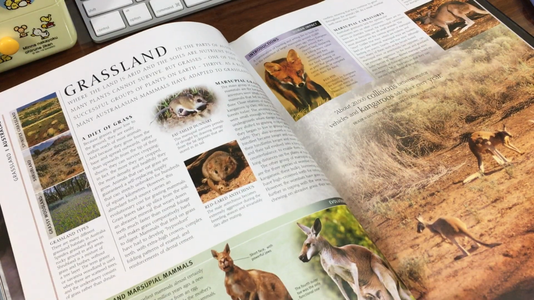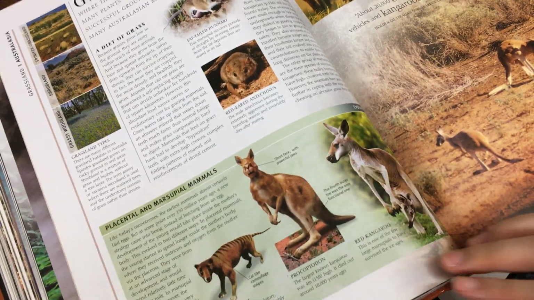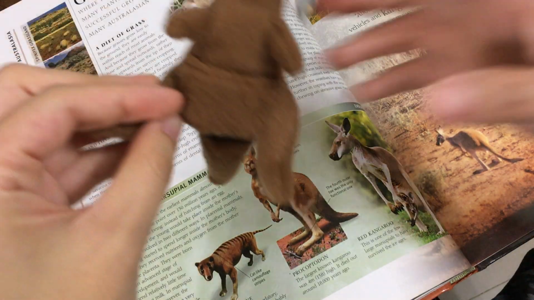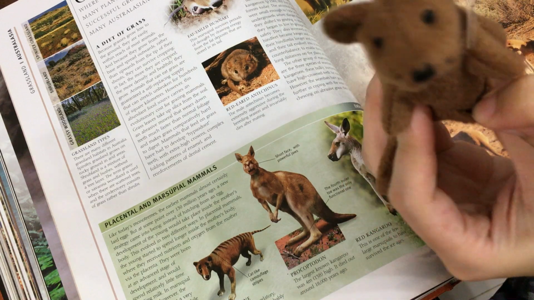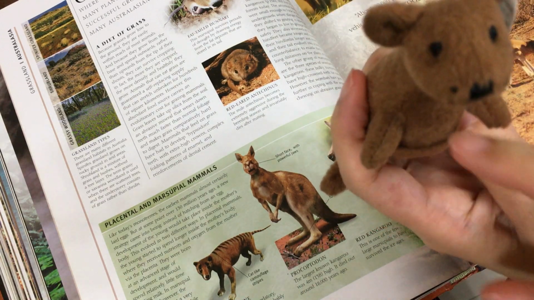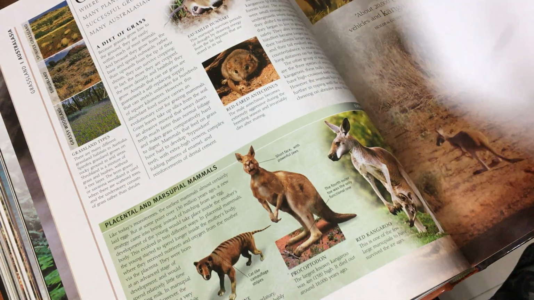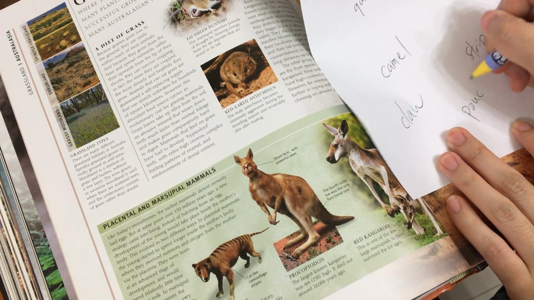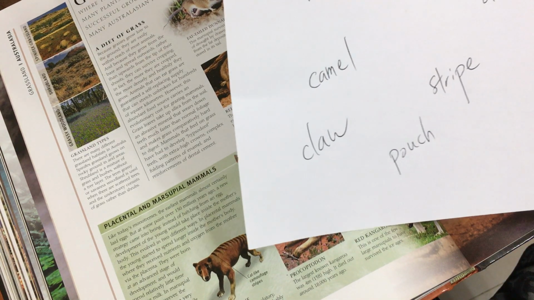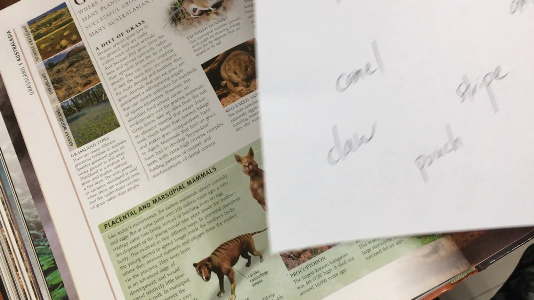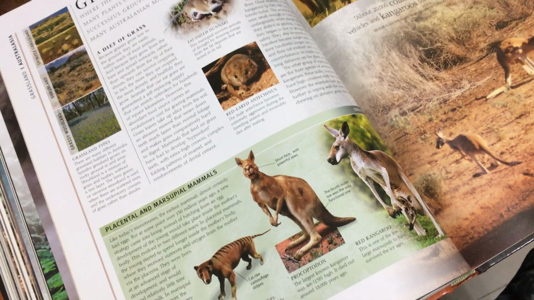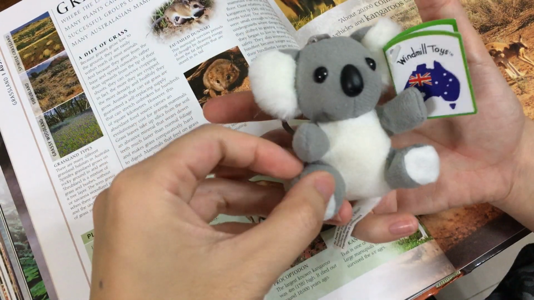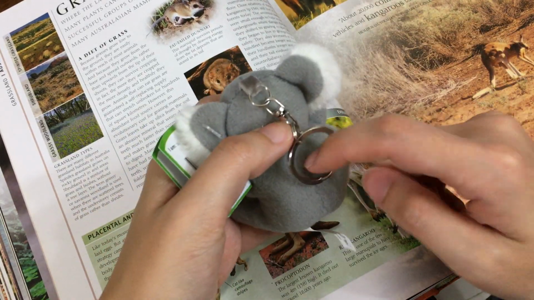A lot of animals in Australia have a special part like this here. How do we call this? This is what we call a pouch, P-O-U-C-H. Apart from kangaroo, koala also has one. This is a koala. Koala will also have the pouch at the back.